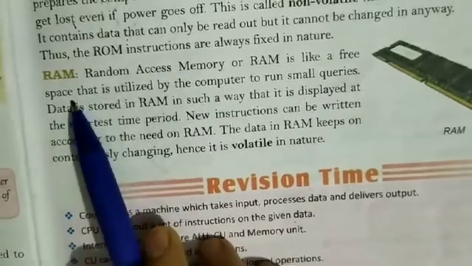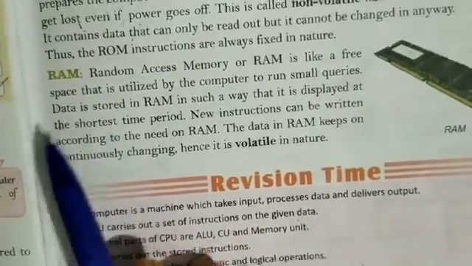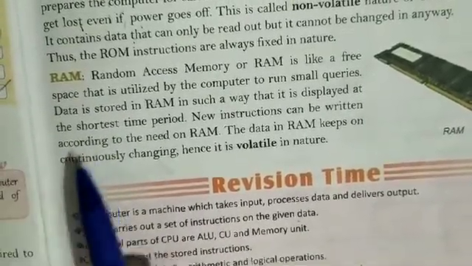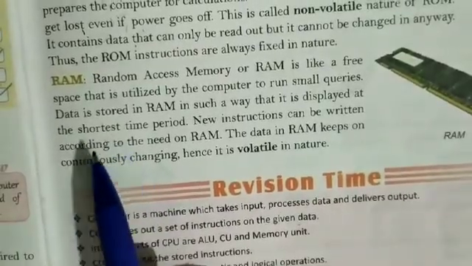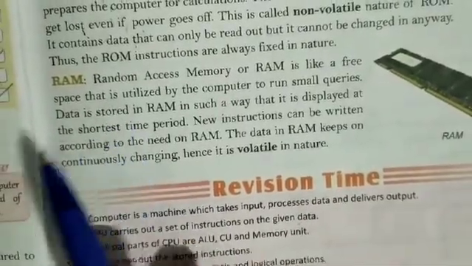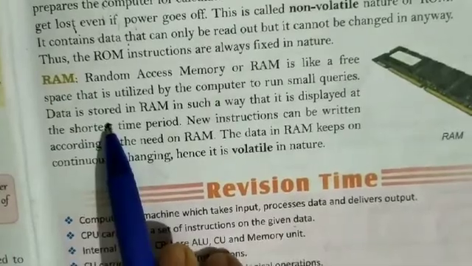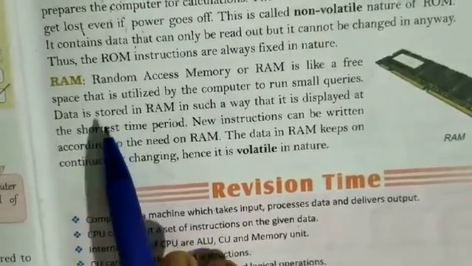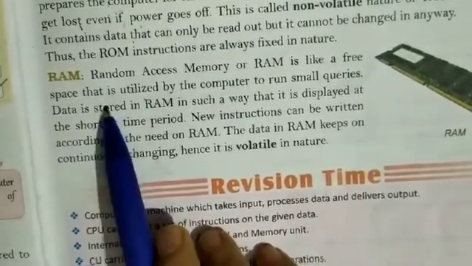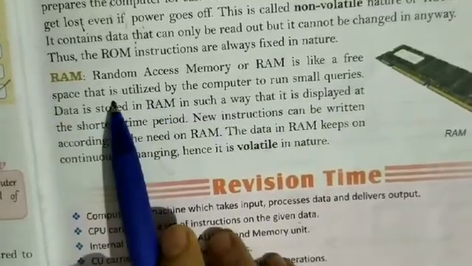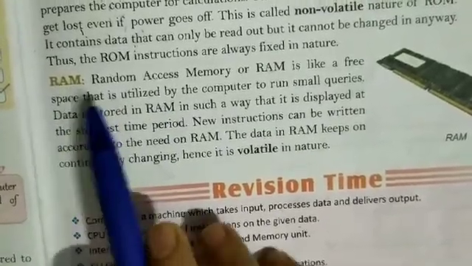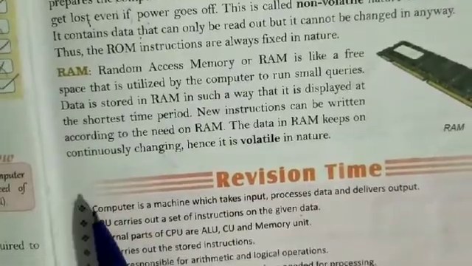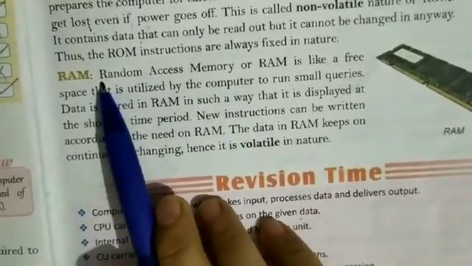Data which is stored in it can be kept for a short period, or if the power goes off, whatever data is stored in it can be lost. So it is volatile in nature. It is not permanent in nature. The data in RAM keeps on continuously changing. So it is volatile in nature.